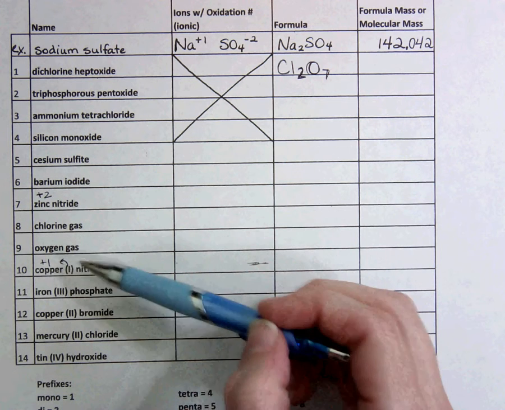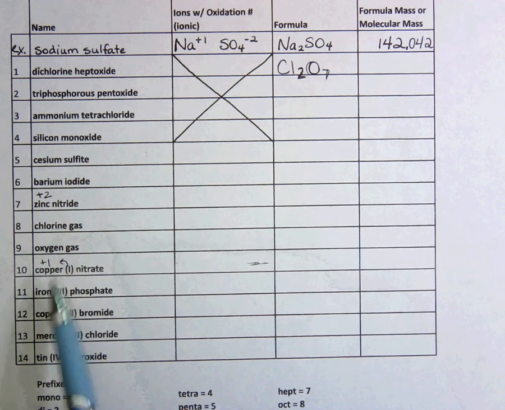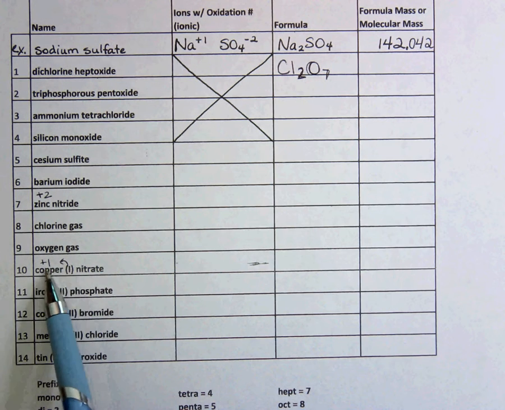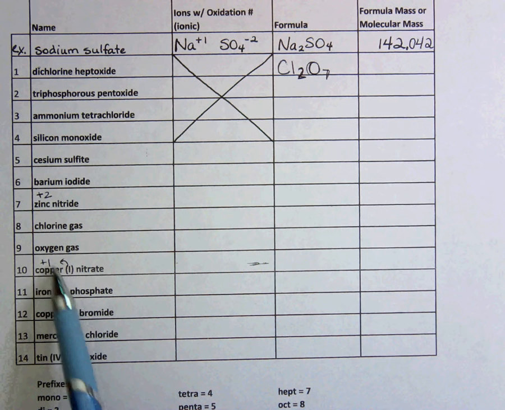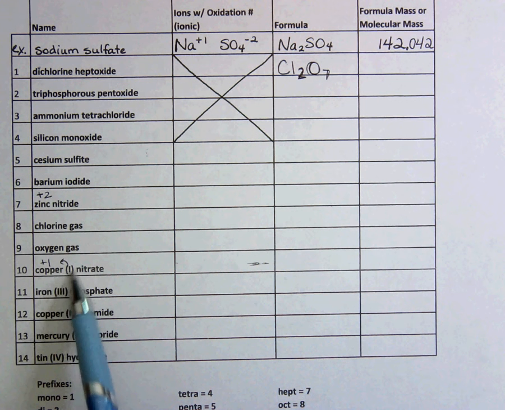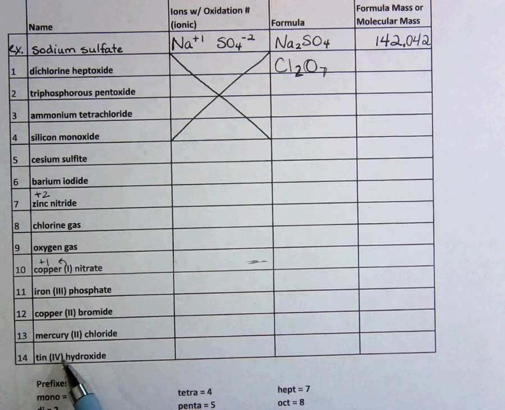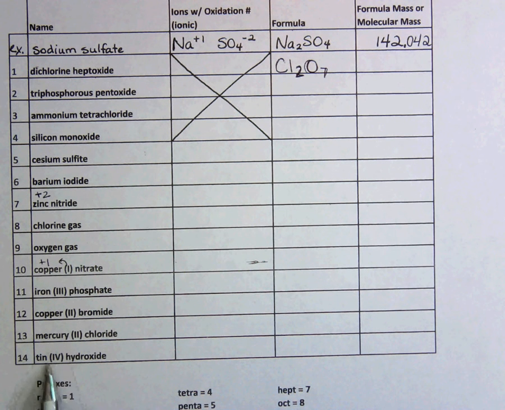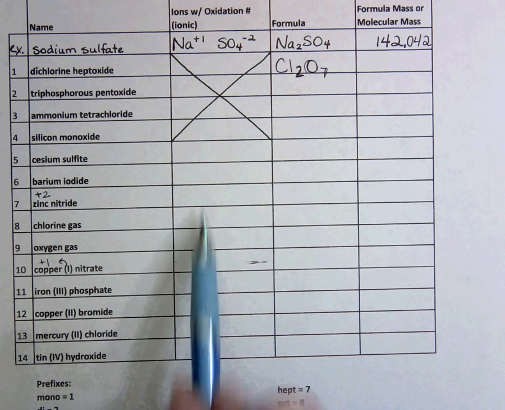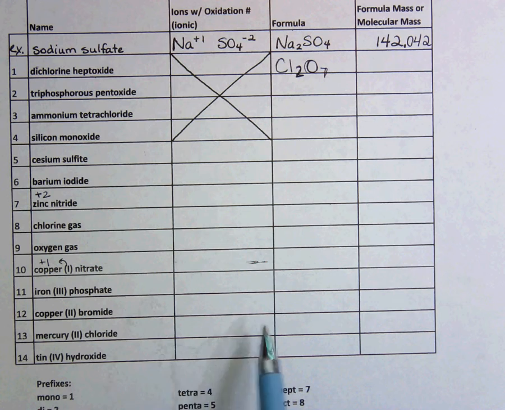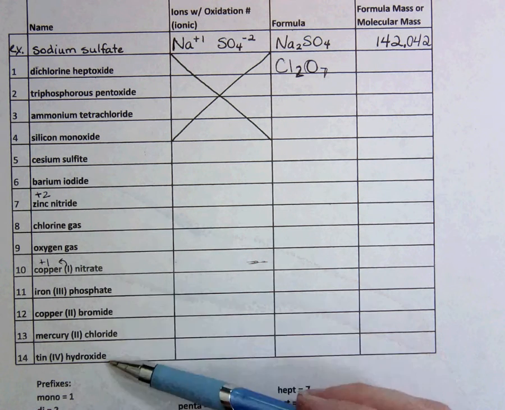Copper, though, can bond different ways, so I have to tell which way it's bonding. It's going to bond as a +1, so I don't have to look at the periodic table to figure out copper's charge. I know it from this number right here. So we know that iron will be a +3 charge, and so on. IV is 4. So I just write out those charges here along with the charges of the second part.